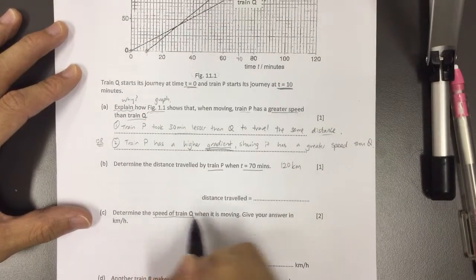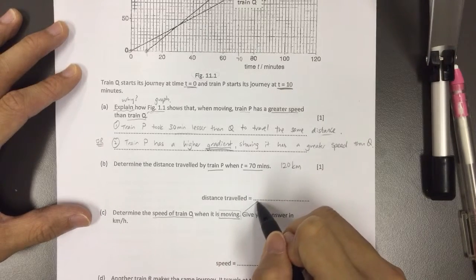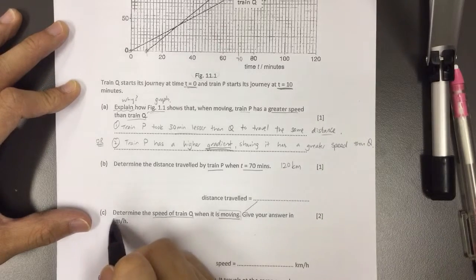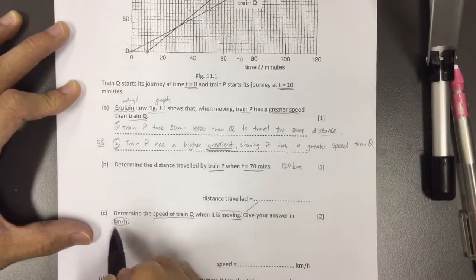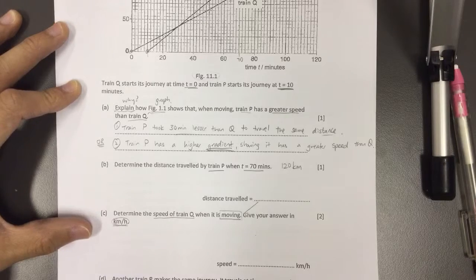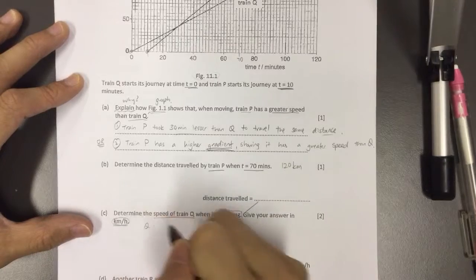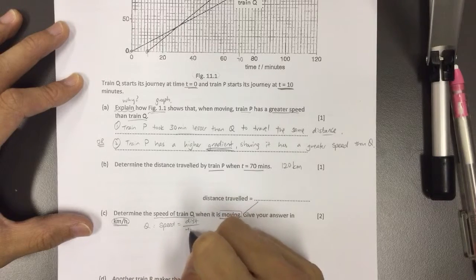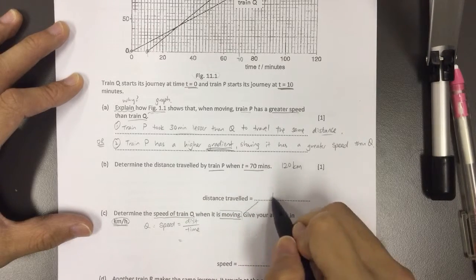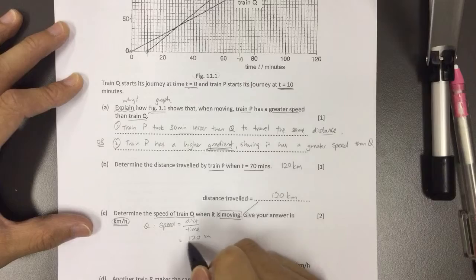Okay, let's go further. Determine the speed of train Q when it's moving. When it's moving, it's only the part of the graph that is sloping upwards like this. And give your answers in km per hour. During a question like this, I will highlight the important information so that later when I make any calculation, I must make sure that it's in the same units.